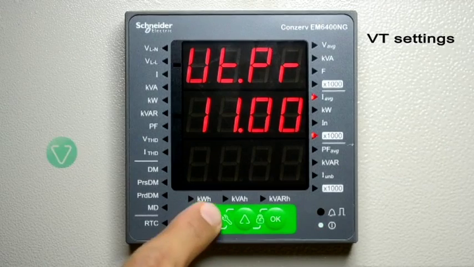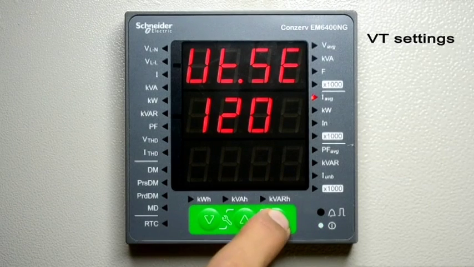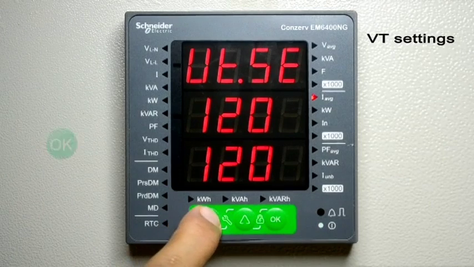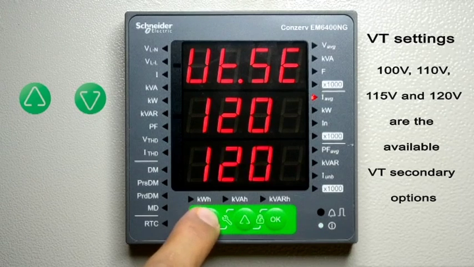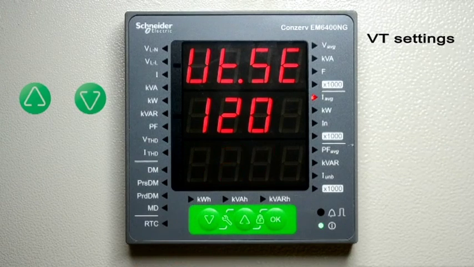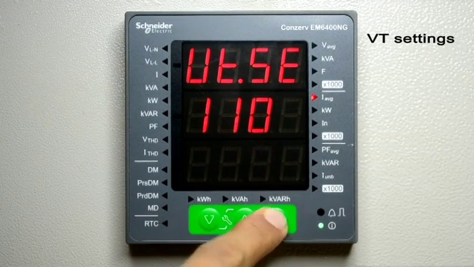Next item on setup is VT secondary. Again, if the VT configuration selected is direct connection, this setting is not applicable. If the VT configuration is either 2VT or 3VT, use this setting to set the VT secondary. Available options for VT secondary are 100, 110, 115 and 120. Let us set VT secondary as 110 volts. Press OK to apply the set VT secondary value.